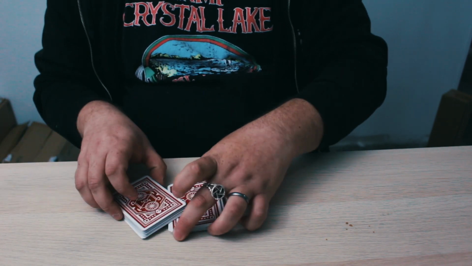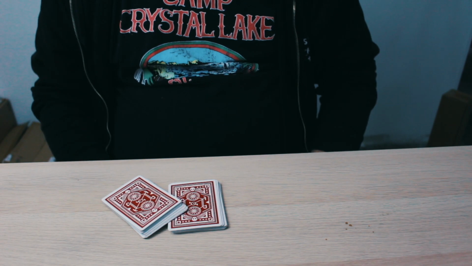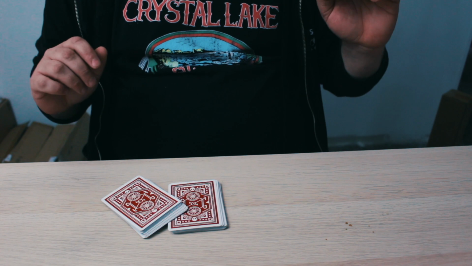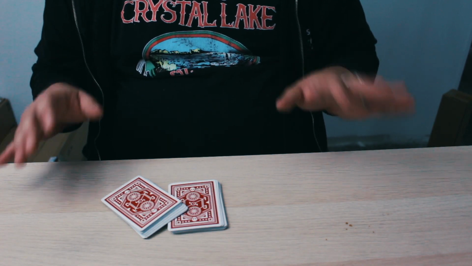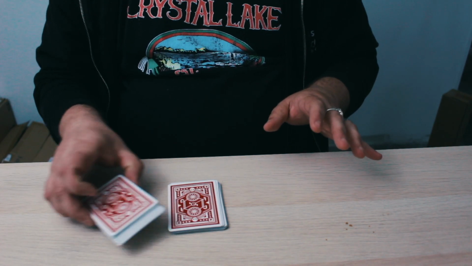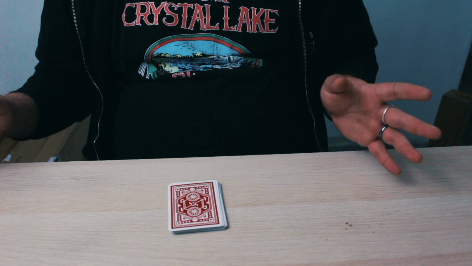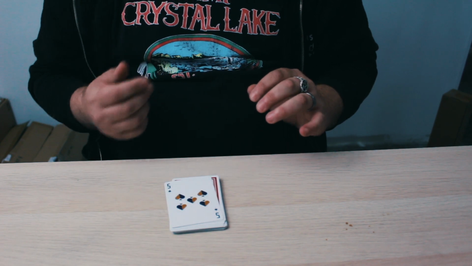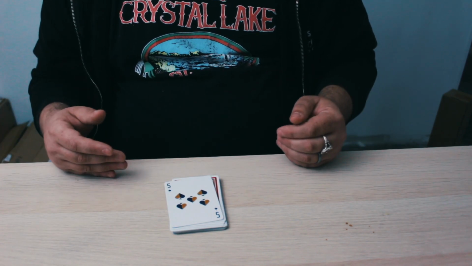I'll move this a little to the center. Place like that to the top half. That's all you're going to do. And then wait. That's it. You're going to do this and you're going to wait. And then we can get this out of the way. Try to move it as far away as you can so that way they can't quite backtrack, and then show your force card and then move on with your presentation.